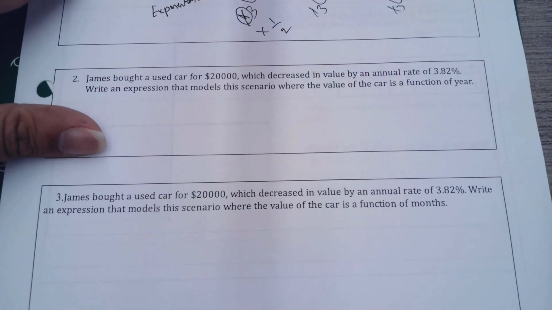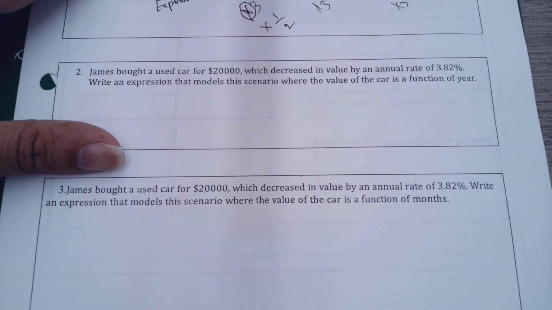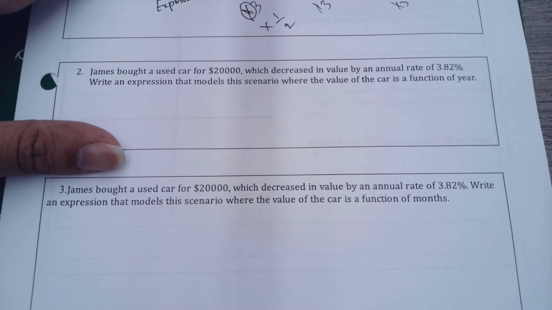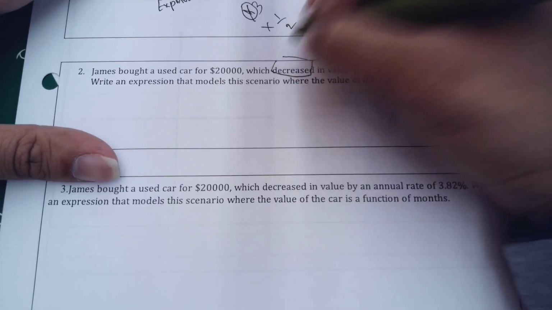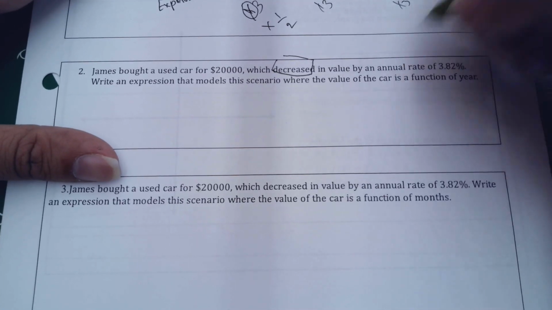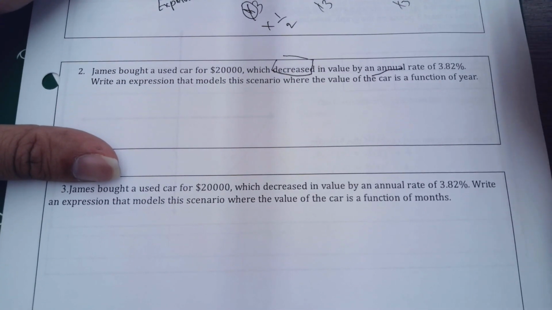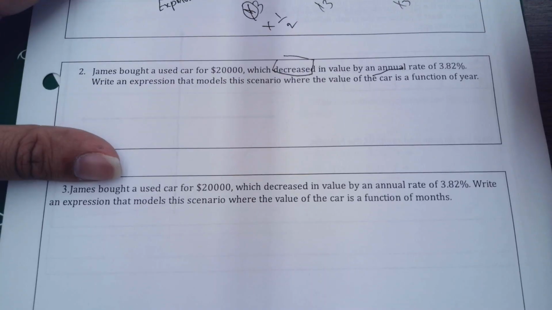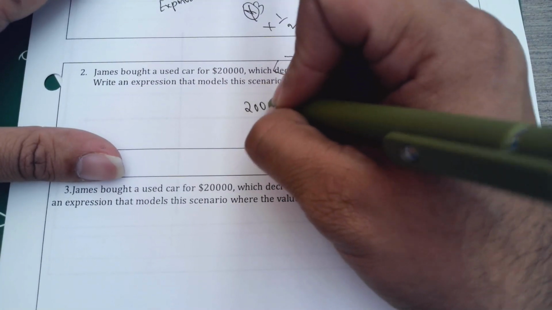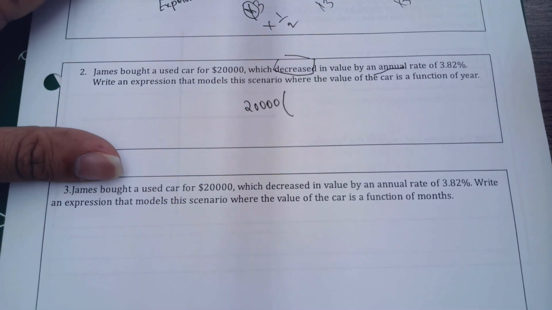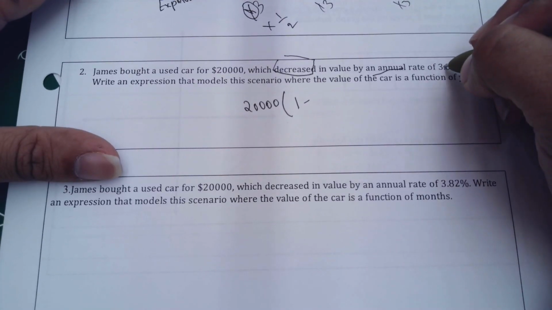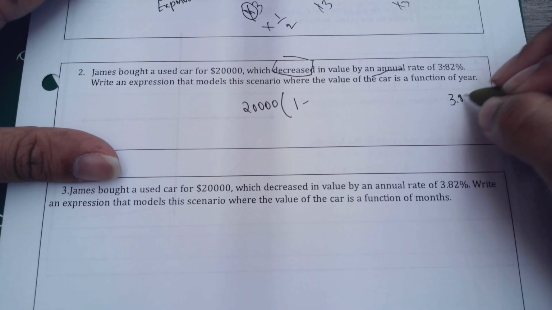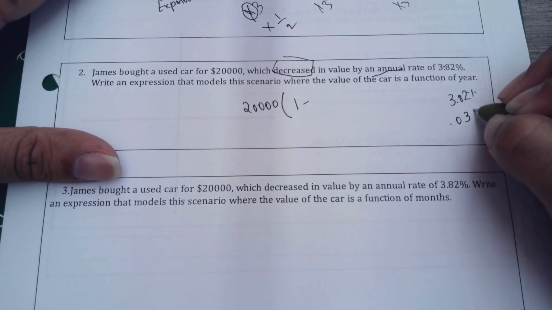Geometric sequences are exponential. James bought a used car for $20,000, which decreased in value by an annual rate of 3.82%. Now, the key thing to realize is that it decreased over time, right? Over a year. Annual means 1 year. Write an expression that models the scenario. Well, if James bought a used car for $20,000, that's its initial value, 20,000. It decreased, so the formula suggests 1 minus r. The r is this, but in decimal. So 3.82% in decimal is 0.0382.